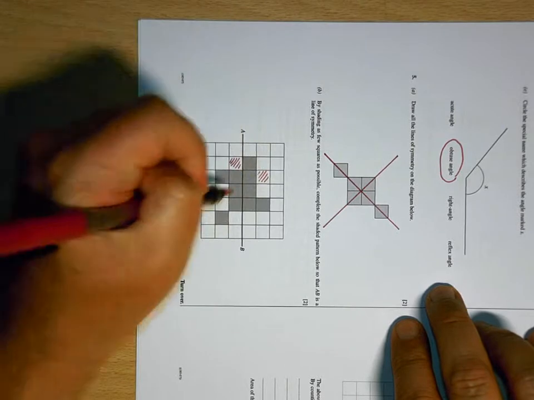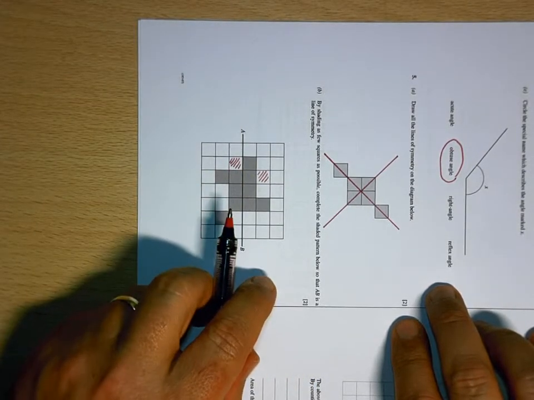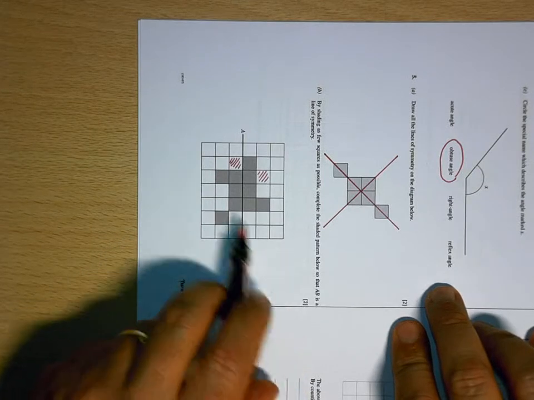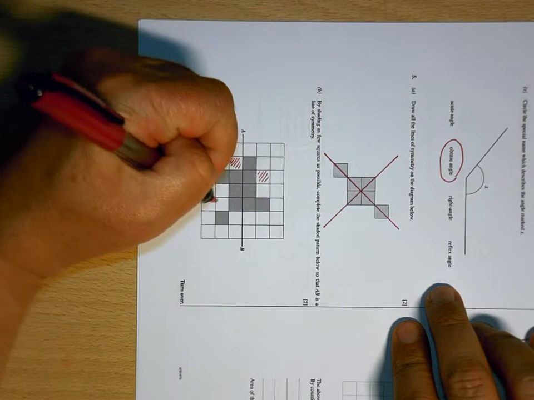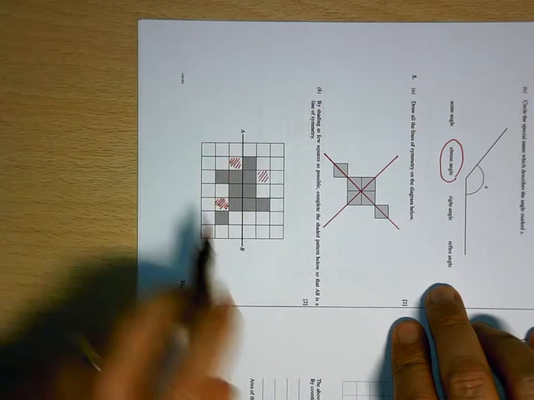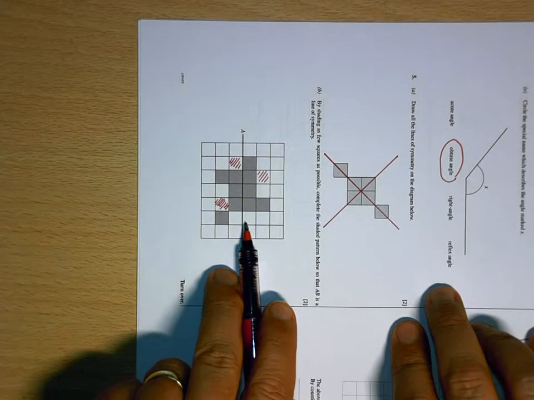And as with graphs, on an exam paper, use a pencil so that you can rub out anything that you realize is wrong. That one there would have to go there, and that one there would have to go there.